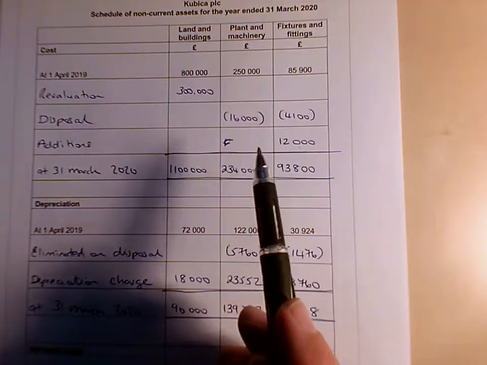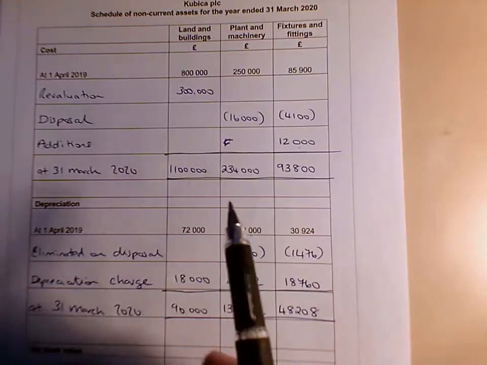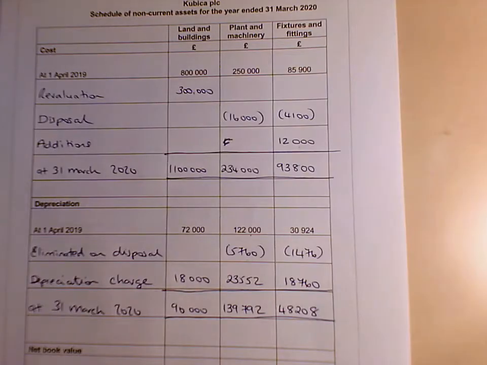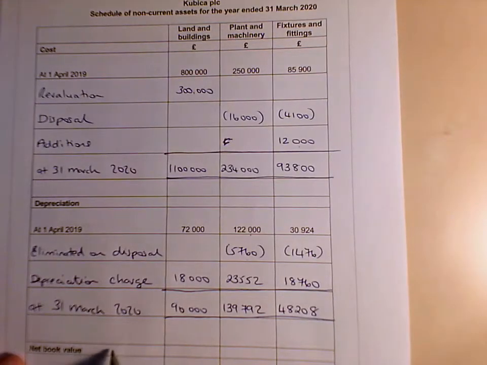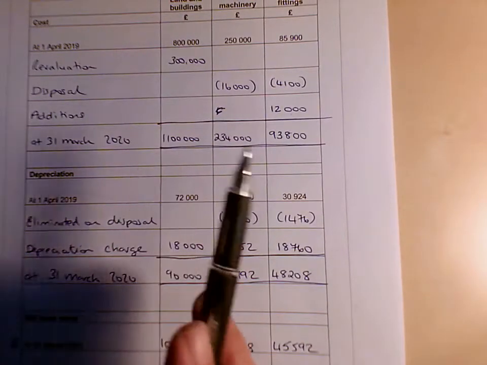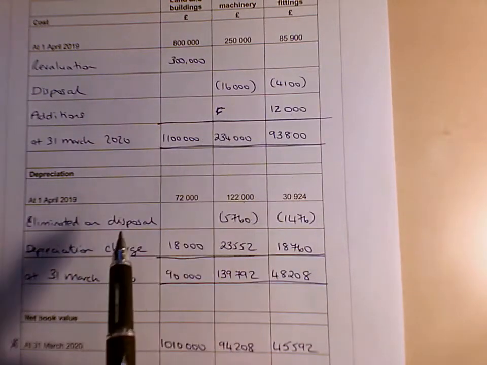So what is this plant and machinery? What's been sold? It doesn't give us any reasons why. And it doesn't tell us the sale proceeds. Now, we obviously have got all that information in the question. We've been given that. But if you were just looking at the year-end financial statements, you wouldn't be able to see whether there'd been a profit or loss on disposal.